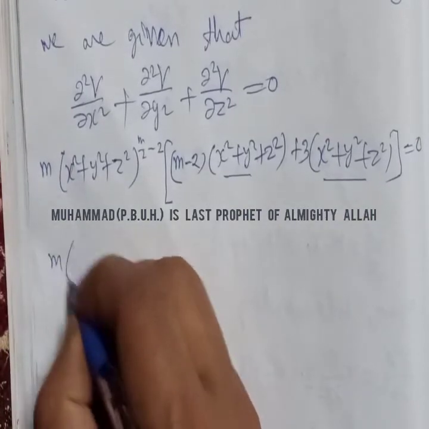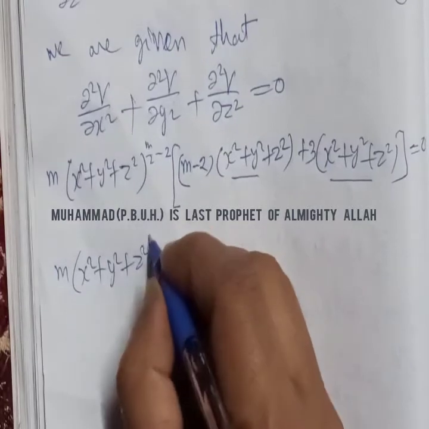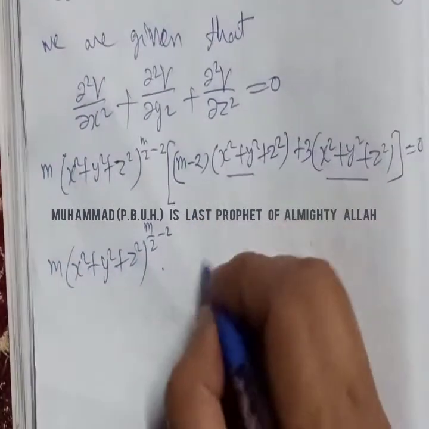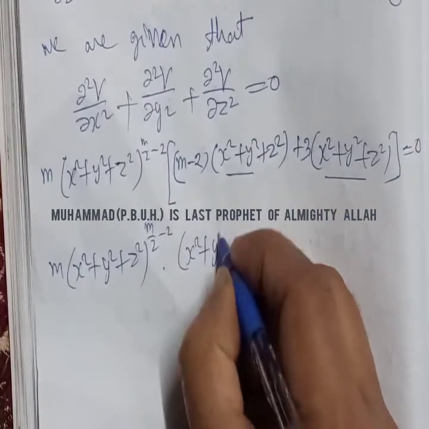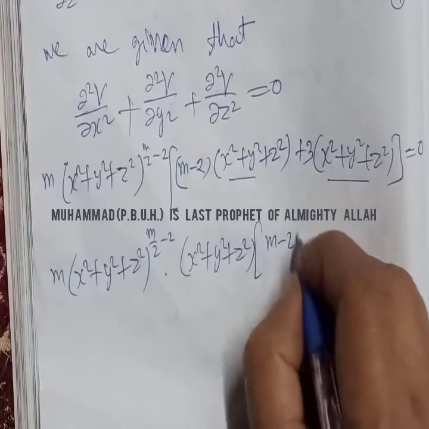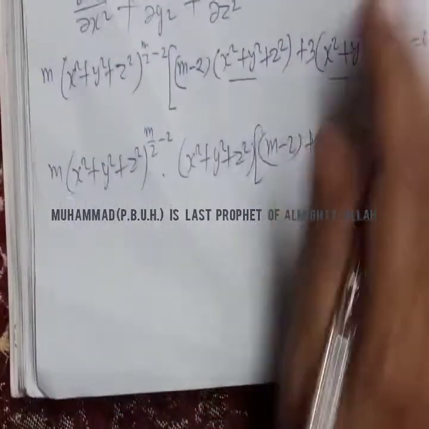Also we can take out this bracket. We get m (x²+y²+z²)^(m/2 - 2), and I take out this bracket (x²+y²+z²), then we get m minus 2 plus 3 equal to 0.